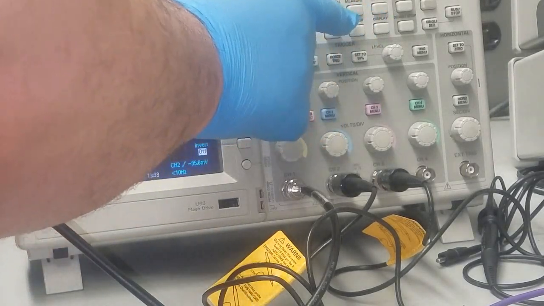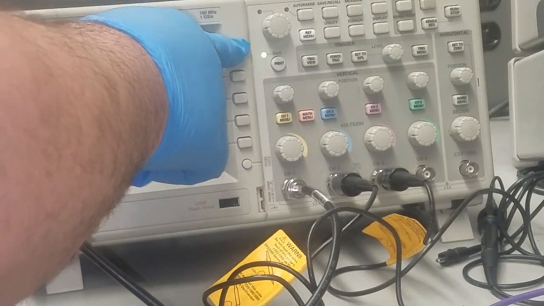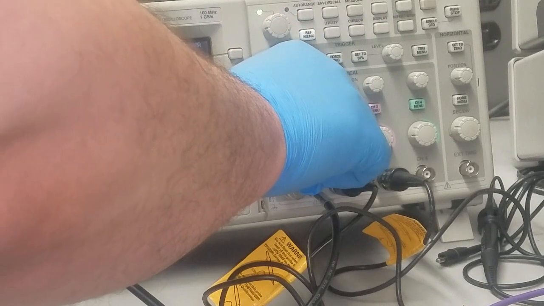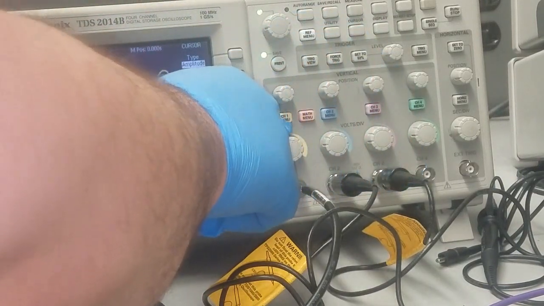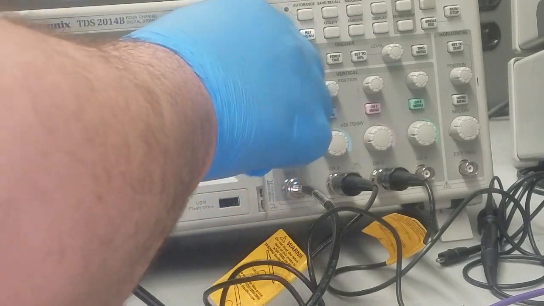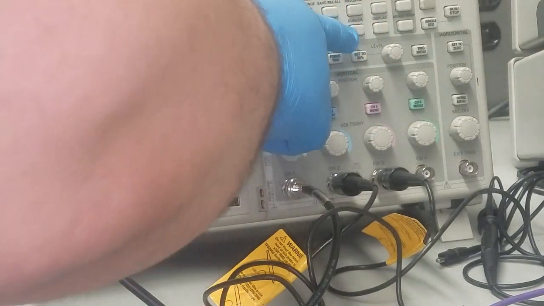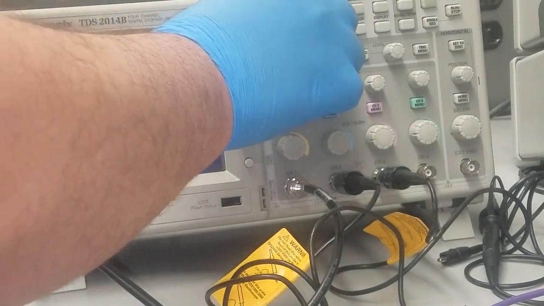So let's go to cursor, and we're going to say it's on, and this is amplitude. So cursor 1, I'm going to move. Let's delete channel 1. Let's just do channel 2. We're going to do cursor amplitude channel 1.